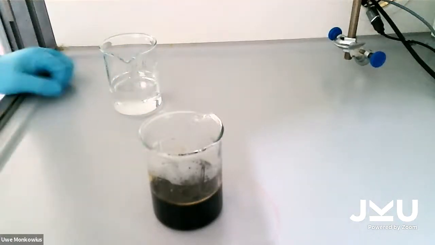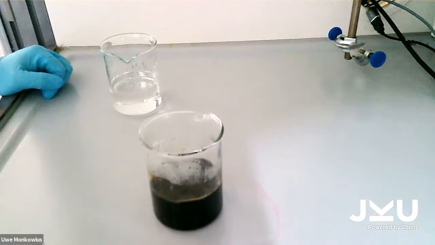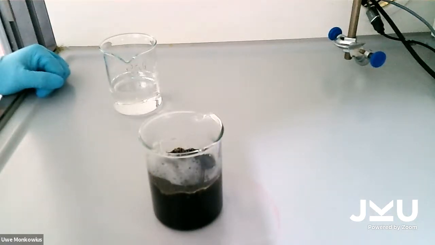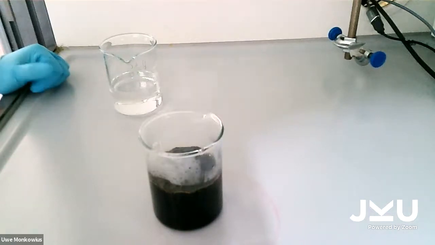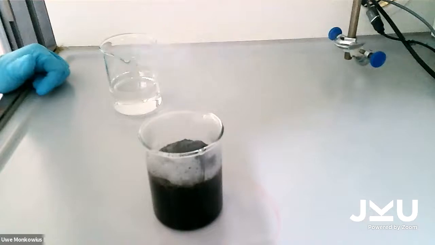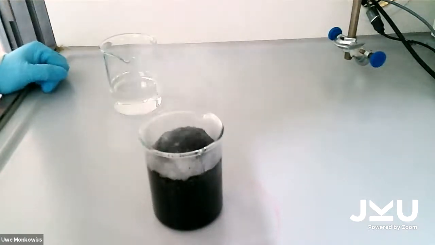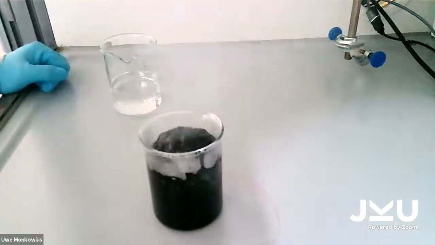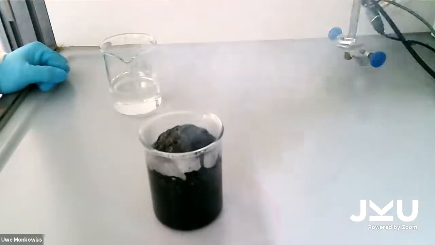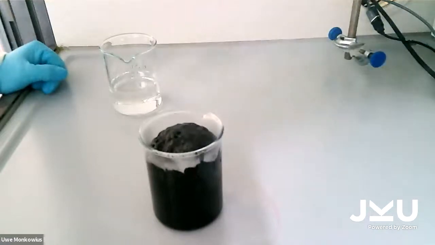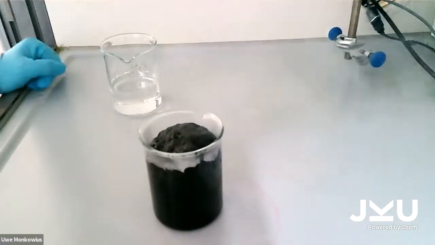You see the solution turning black immediately. Why is that happening? The reason is that the concentrated sulfuric acid takes the water out of the carbohydrates inside the sugar of the gummy bears. And as you can see now, much more is happening. You see hot steam coming out.